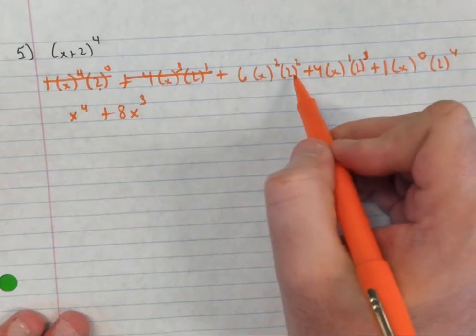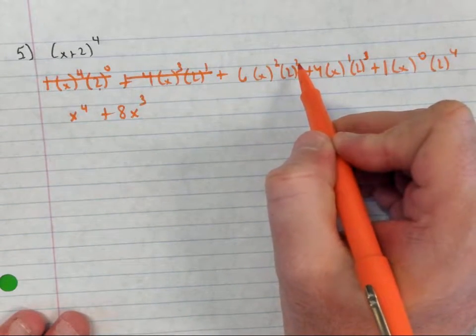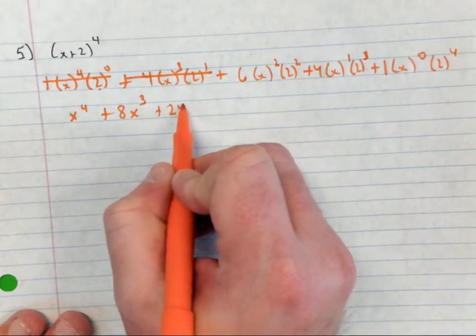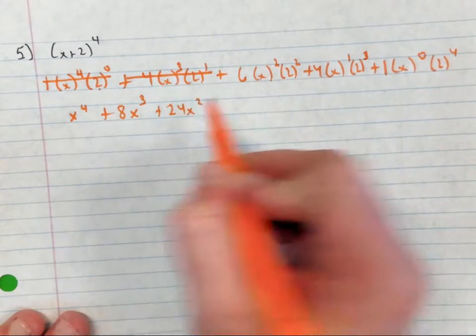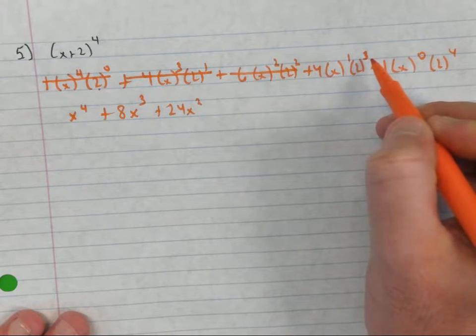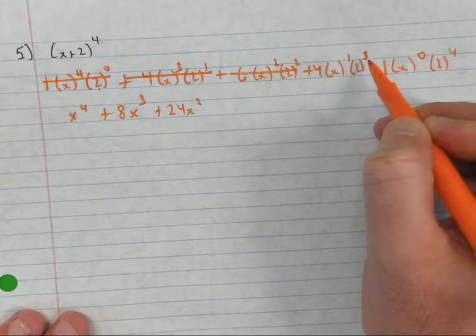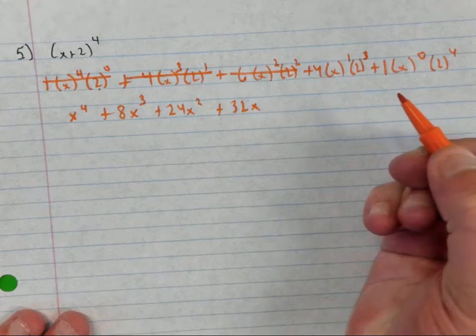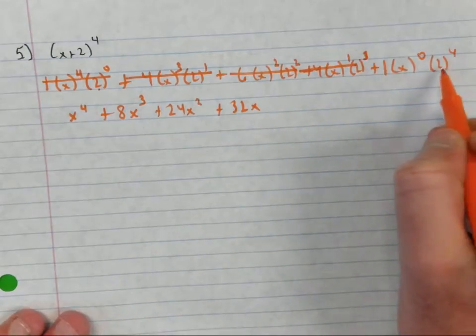Okay? 2 squared. What is 2 squared? 4 times 6 is 24x what? Squared. 2 cubed. Everyone, 2 cubed. 8. 8 times 4 is 32x. X to the first is x.